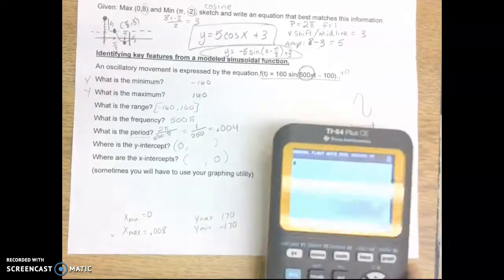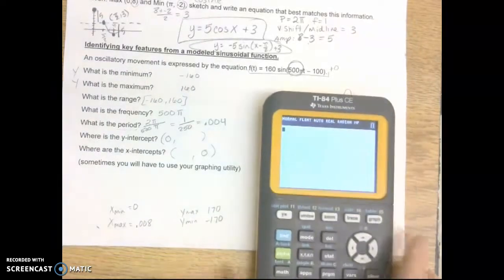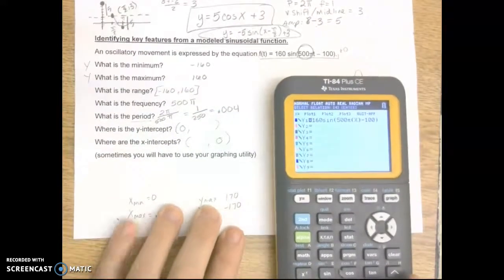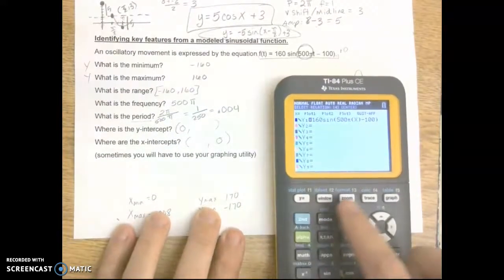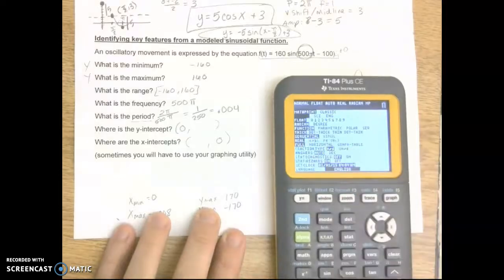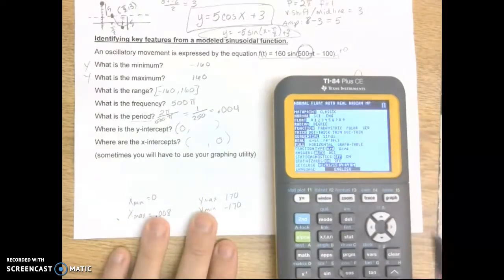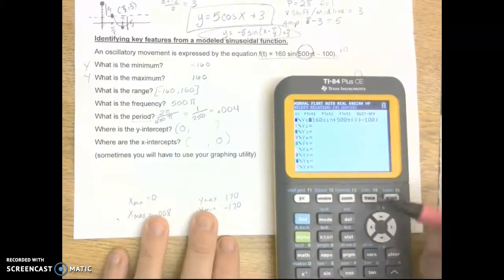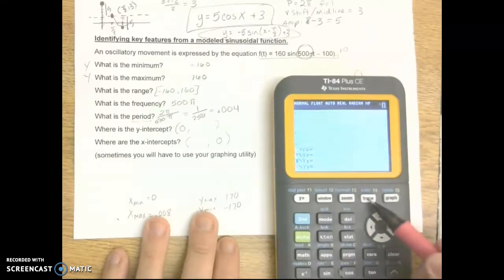All right, so I already have this in my calculator right here, and I want to show you how to use the calculator to find these pieces of information. First of all, make sure that you're in radian mode. Got to be in radians. Then you make sure you type in your equation properly. All right, then you go to second and trace.